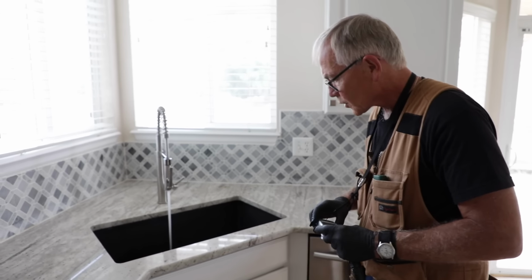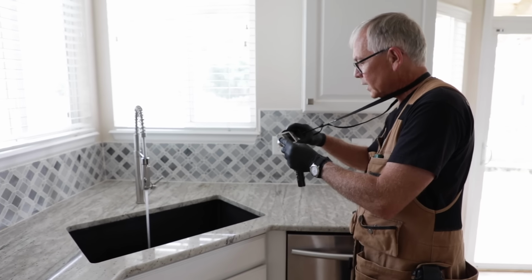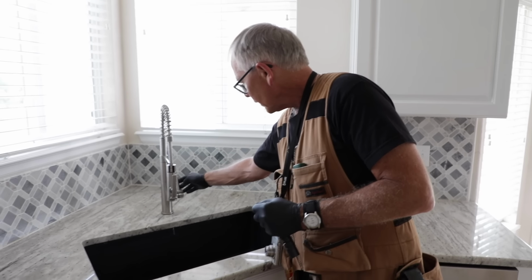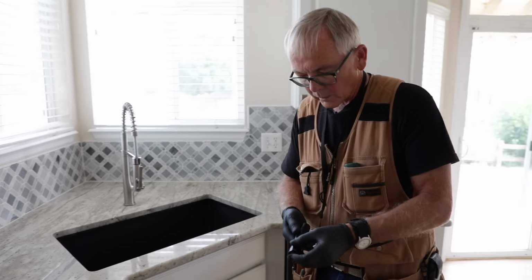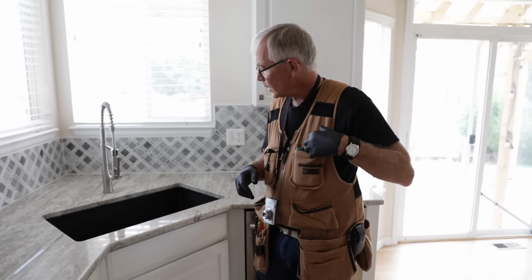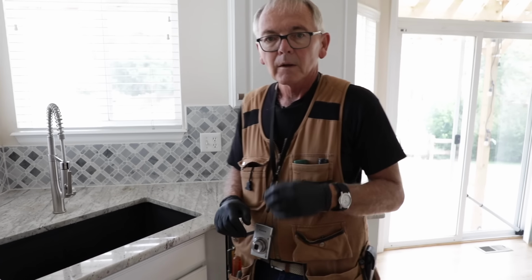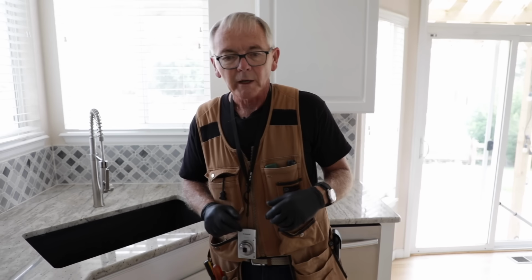So I'm going to just go ahead and get a reference photo here of the sink. I'm going to shut this water off. And for the sake of this video, we're going to be just inspecting one bathroom and the kitchen. So we're going to move on to do a bathroom now.